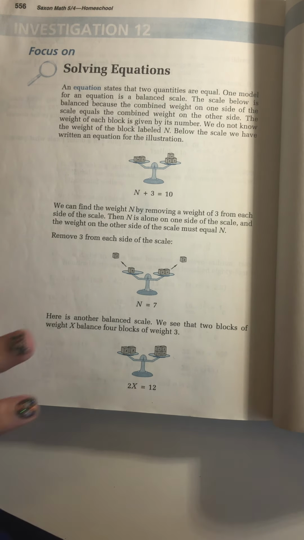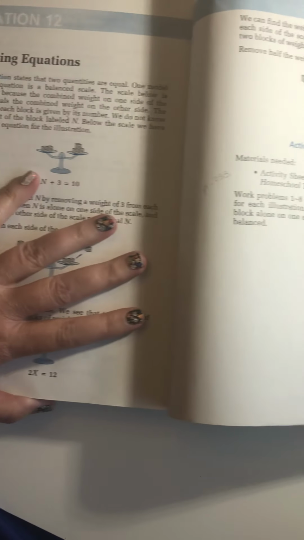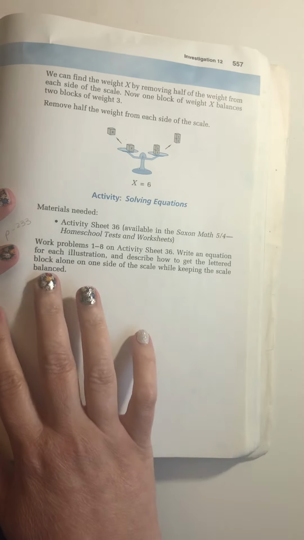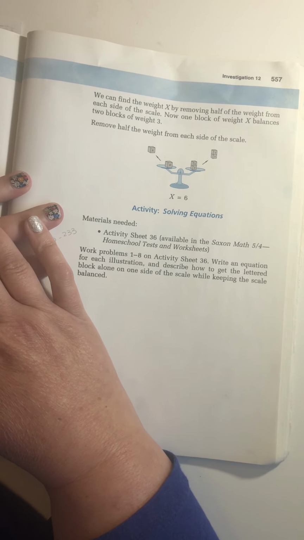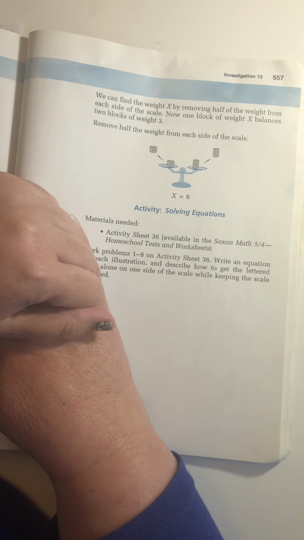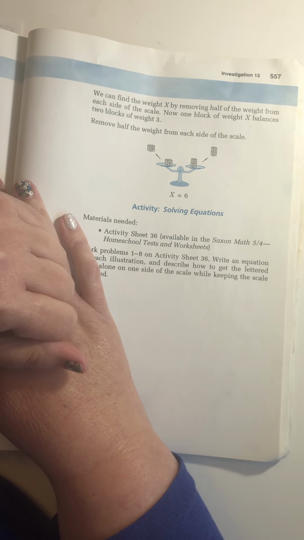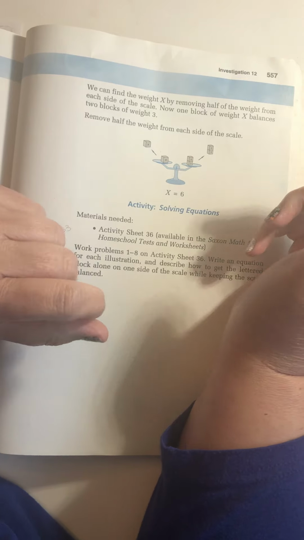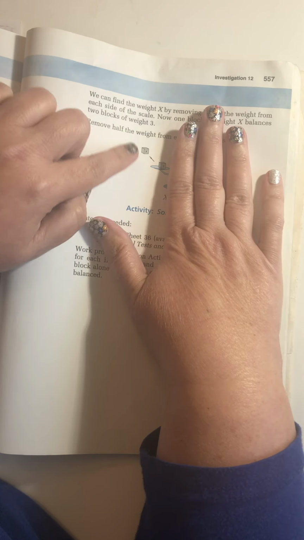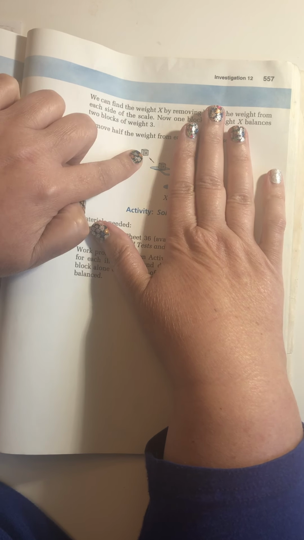So what they have to do, now I'm moving on to page 557, the next page, up at the top. It tells you that what they do is they can remove half from each side. Basically, half of the weight. So originally there were 2 x blocks.